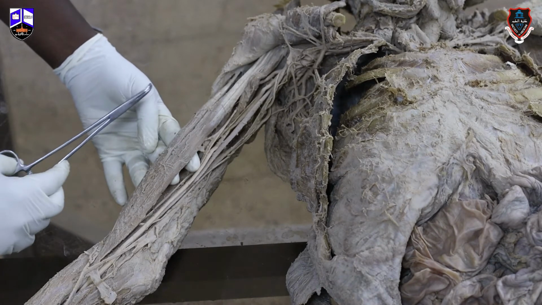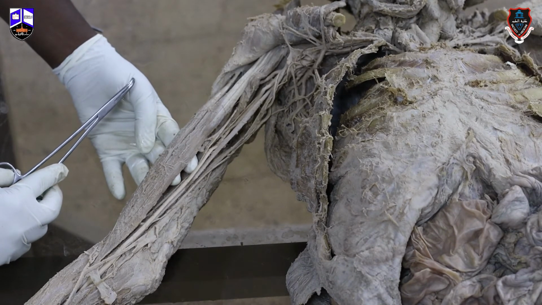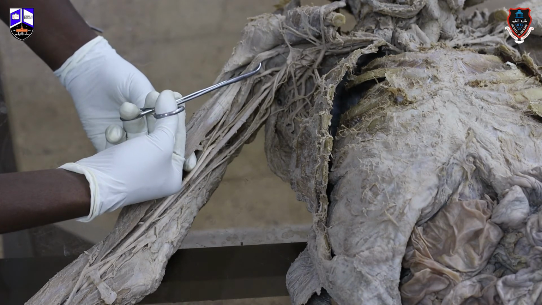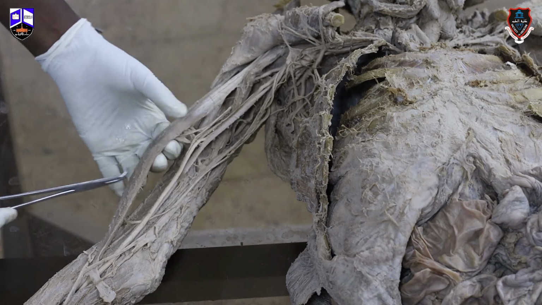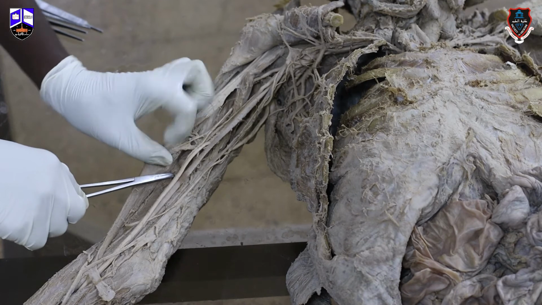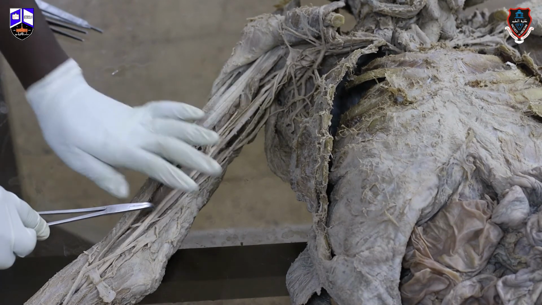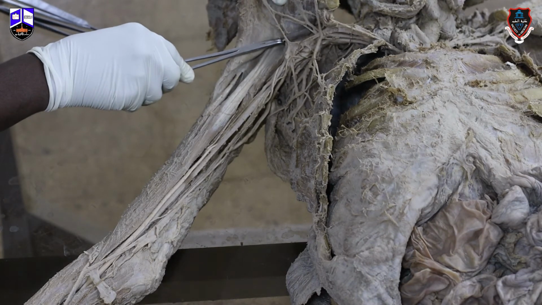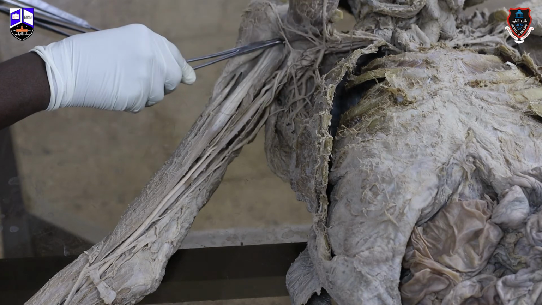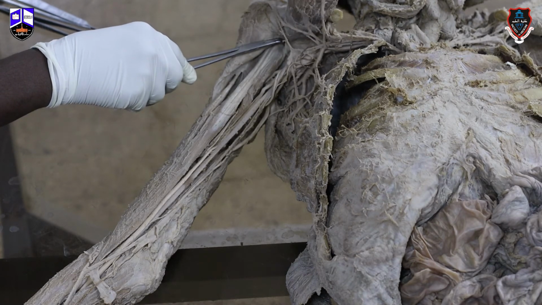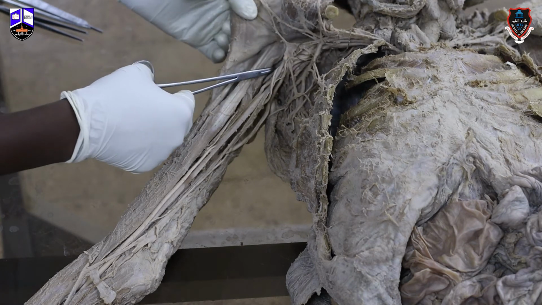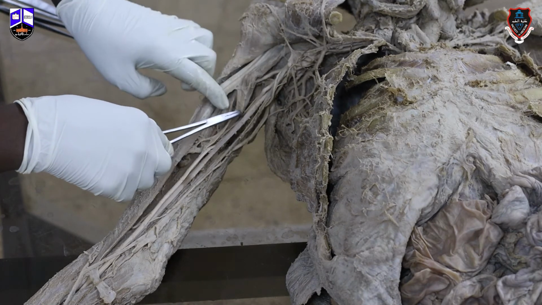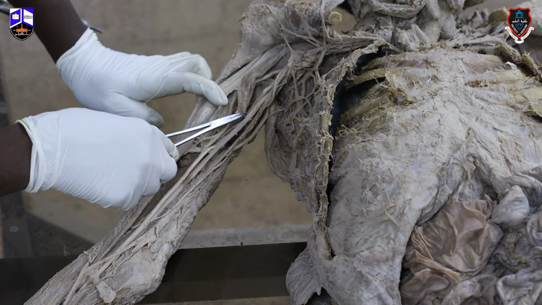The muscles of the anterior compartment of the arm are the coracobrachialis, the biceps brachii, and the brachialis muscle. The coracobrachialis muscle originates from the coracoid process just lateral to the insertion of the pectoralis minor muscle, and goes downward to be inserted here in the medial part of the humerus.